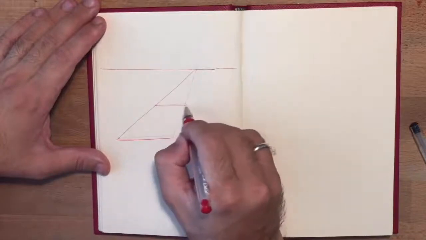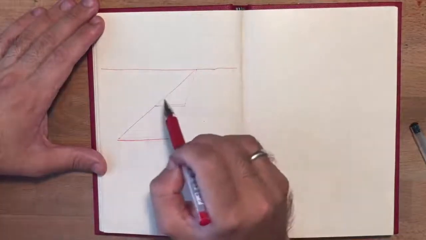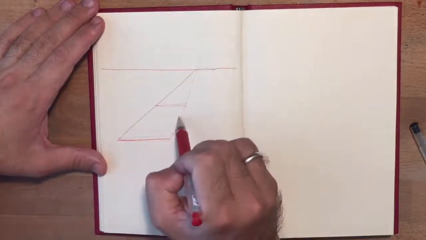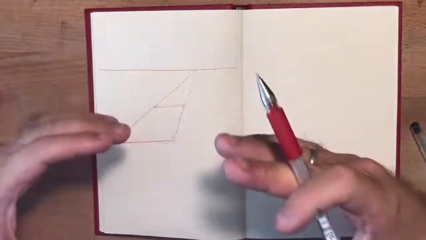So let's say this is the ground of a car, and we have this ratio for a car and a top view.